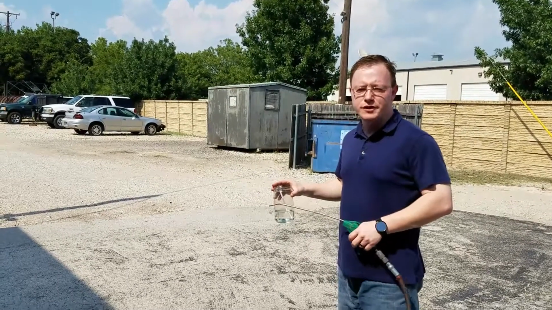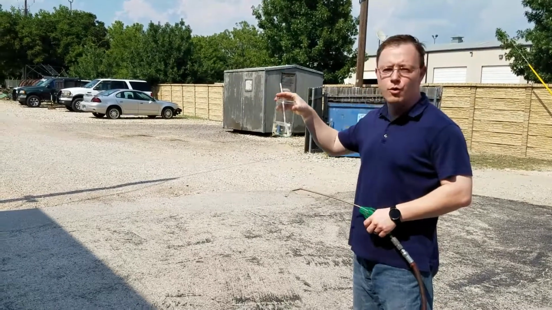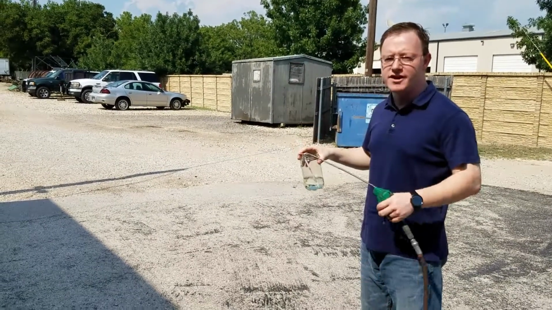I'm going to demonstrate Bernoulli's principle using this glass of water that's filled about a quarter of the way up, a straw, and compressed air.